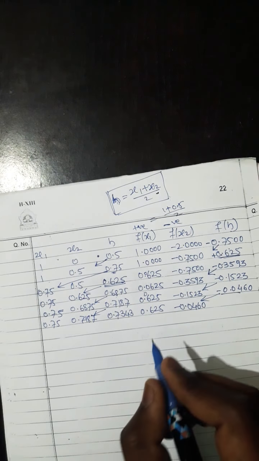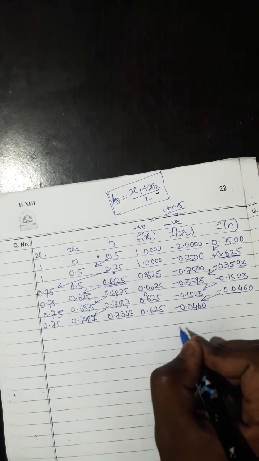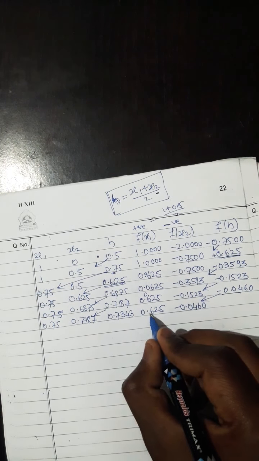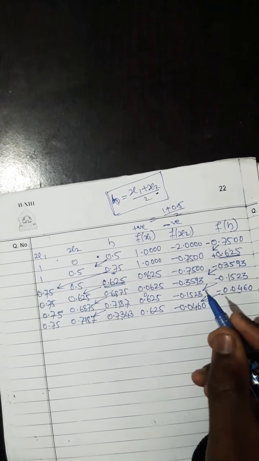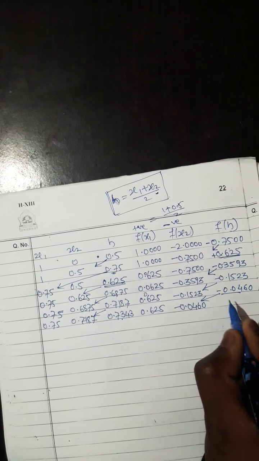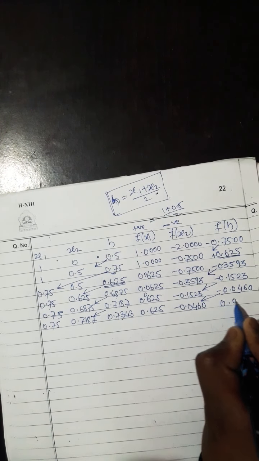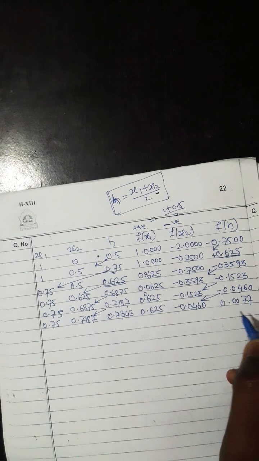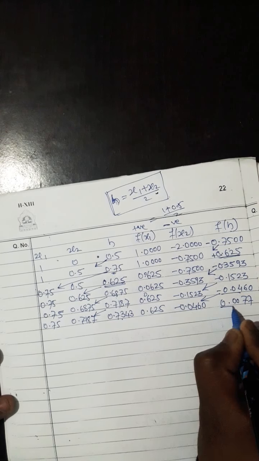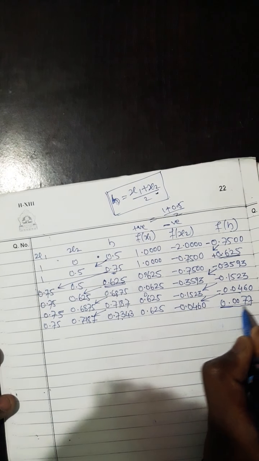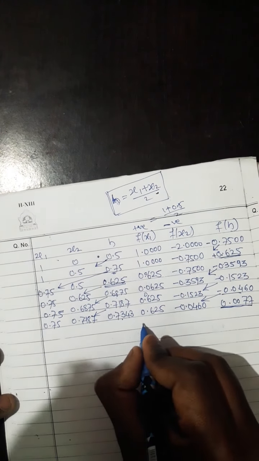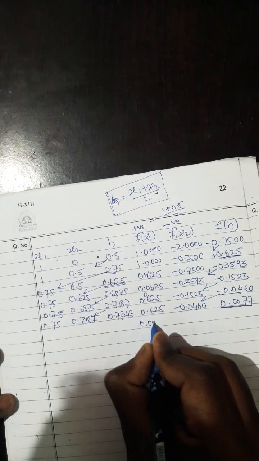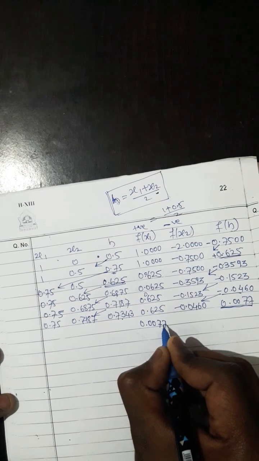Okay, after that we have to find 0.625, then again we have to put this h in equation 1, so you can easily find out this 0.0077. Again this sign will be positive, so we have to take this value in the positive column, that is 0.0077.